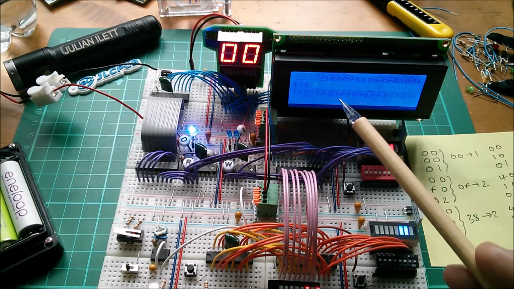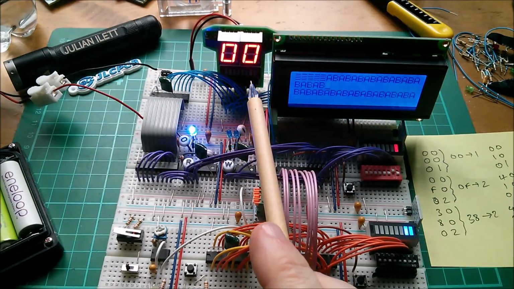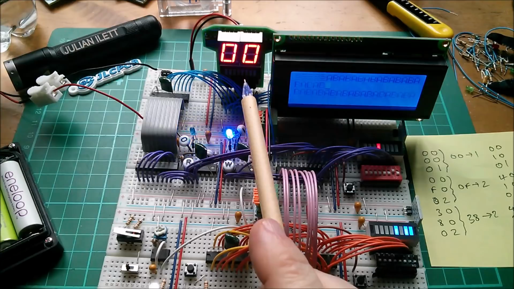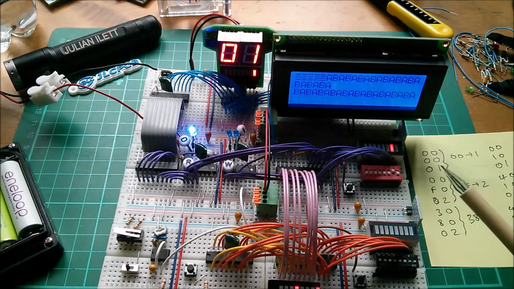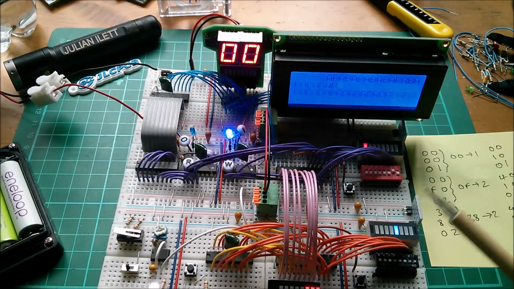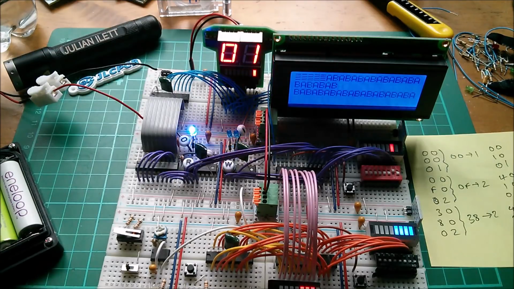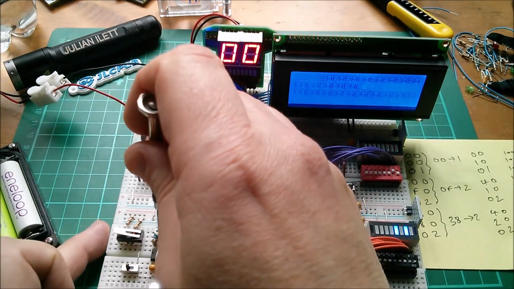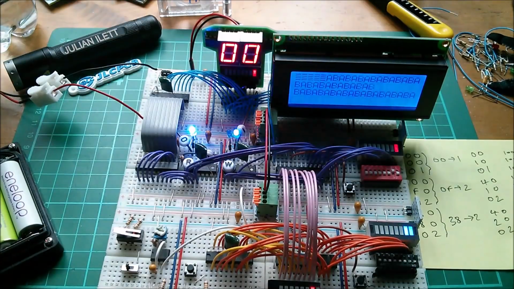Just not quite sure what this contrast effect is when it goes into command mode, but it seems to be quite nicely contrasted in display mode. Yeah, interesting. So it should be possible to get hello world to work. Probably have to speed this up. In fact, let's speed it up now, and then the A and B should be a bit quicker.